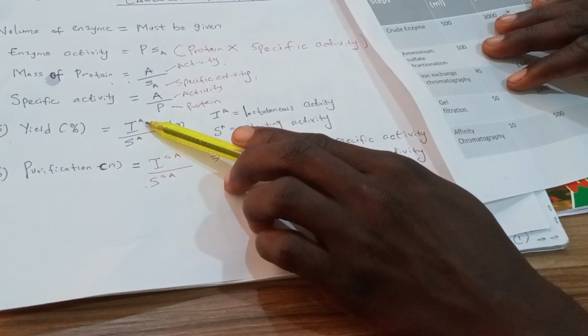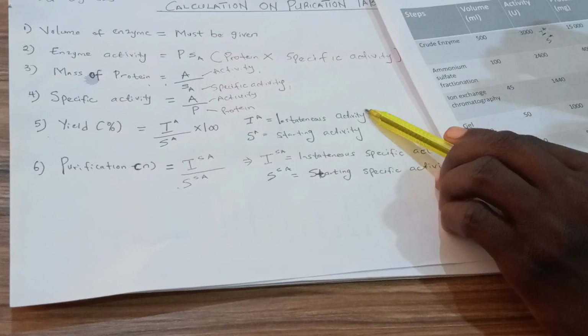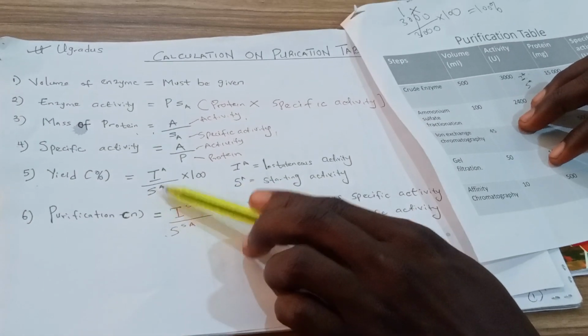I superscript A means instantaneous activity, the activity you are talking about, that specific activity you are interested in. Then the starting activity is S superscript A.